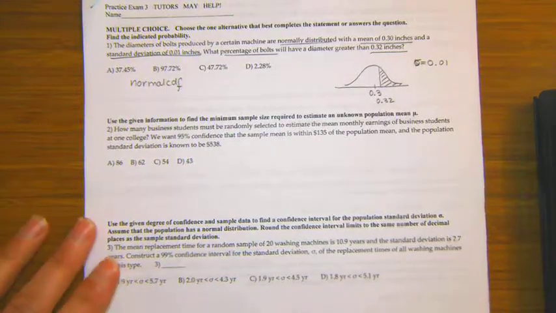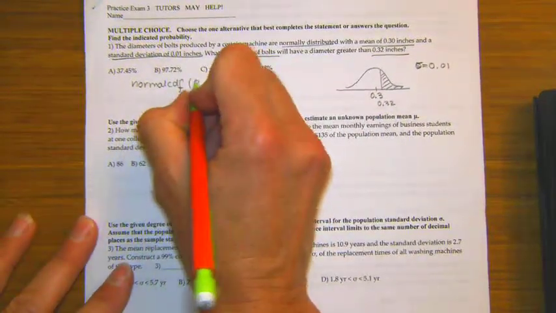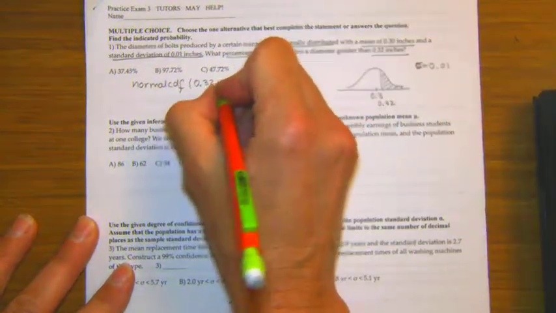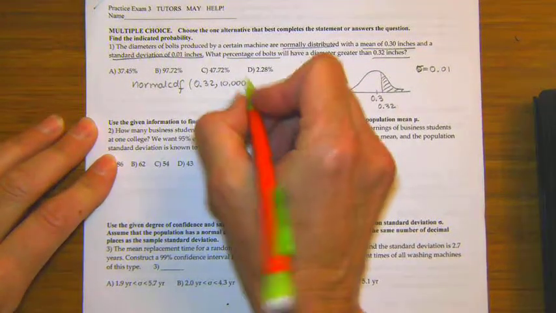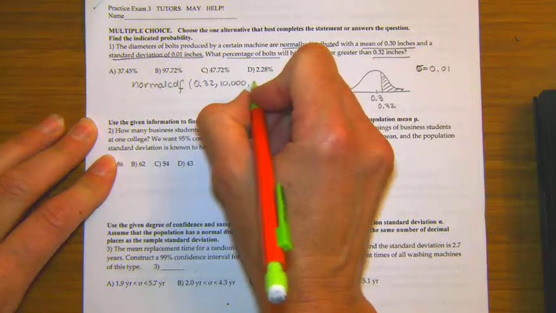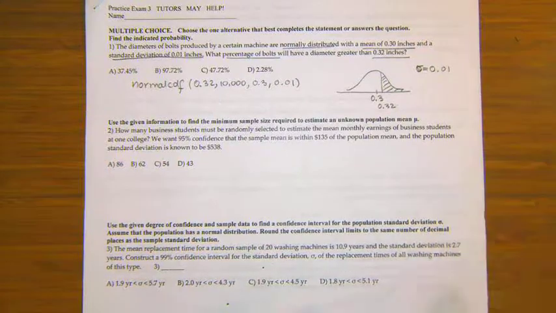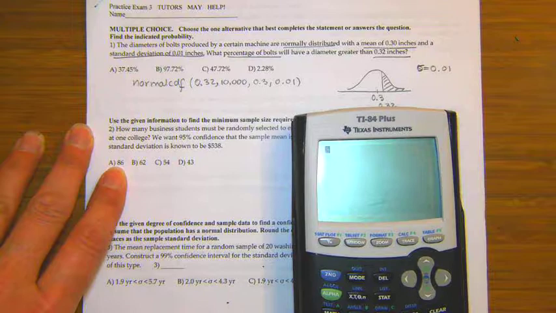So this is a question from chapter 6. We're looking at our area starts at 0.32. Then we go up to a very large value, so let's put 10,000. And this is obviously not a standard normal distribution because we have a mean of 0.3 and a standard deviation of 0.01. And so we're going to put in that next. Our mean is 0.3. Our standard deviation is 0.01. And so our calculator will convert those values to z-scores for us.